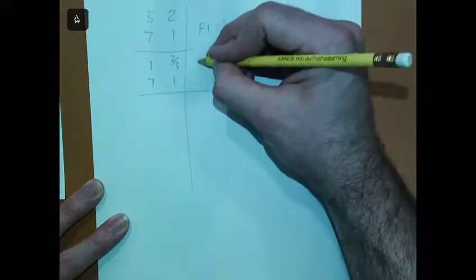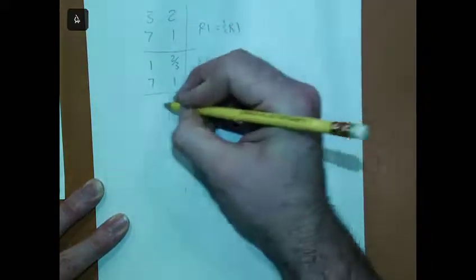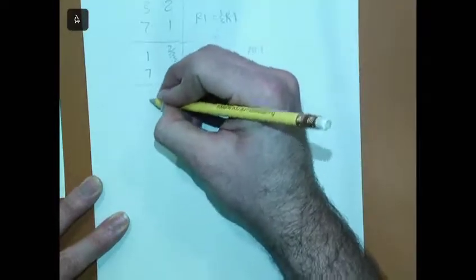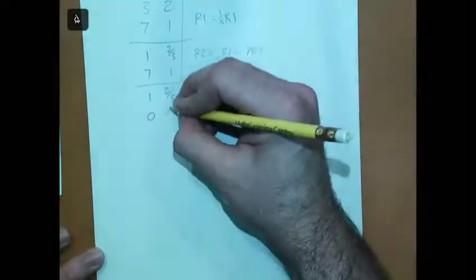And then I'll do row 2 is row 2 minus 7 of row 1. One minus 7 lots of 2/3, 1 minus 14/3. 3/3 minus 14/3 would be minus 11/3. All right, doing well.